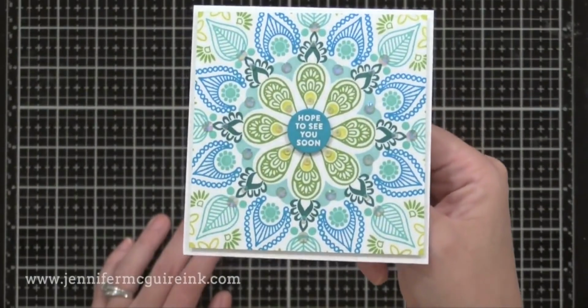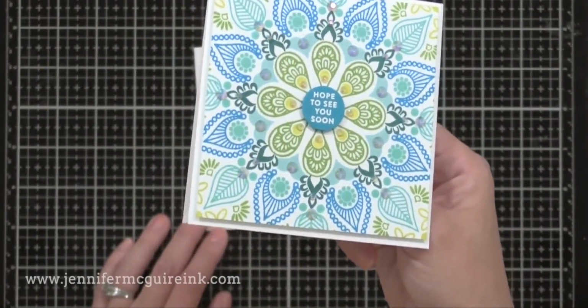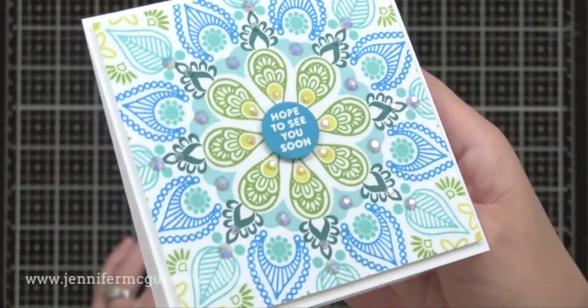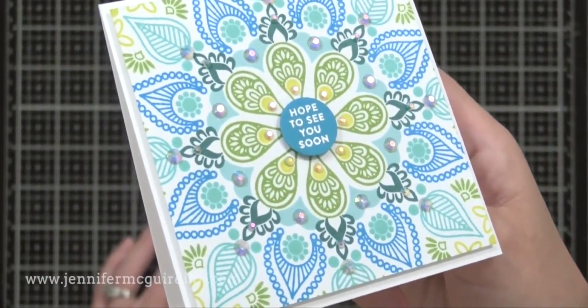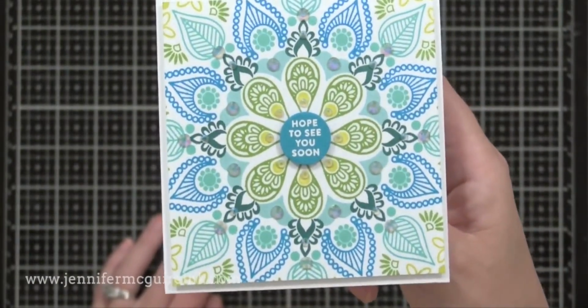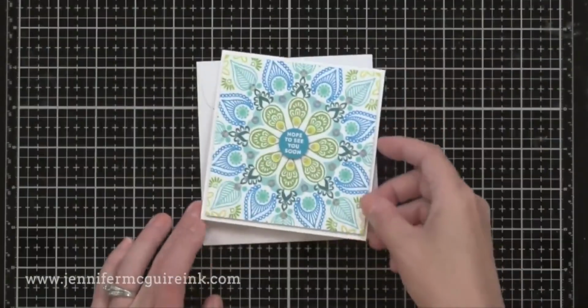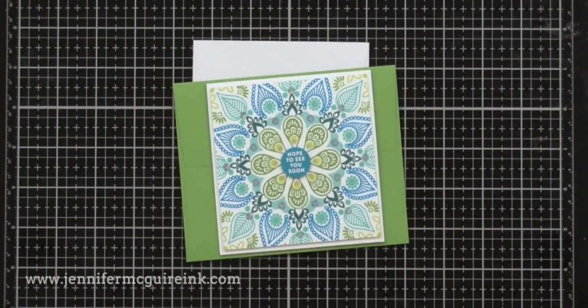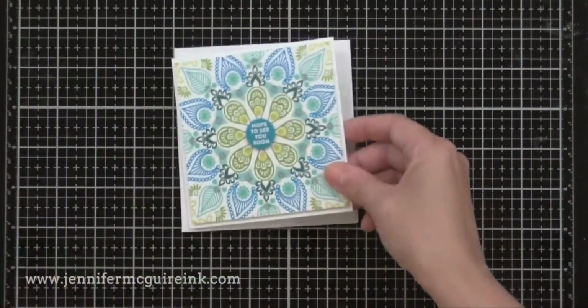So here is that completed card. It is a 4x4 piece that I put onto a 4 1/4 by 4 1/4 note card. I really like small square cards. I think they're fun. And I put them in 4.5-inch white square envelopes, and I'll link to the envelopes that I use below in the description. But you could also put them in a regular A2 envelope and it would mail just fine.